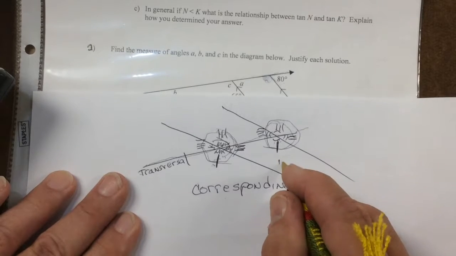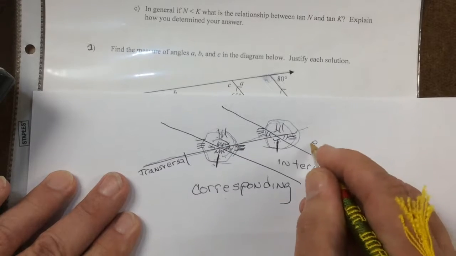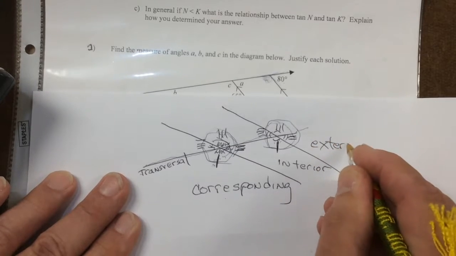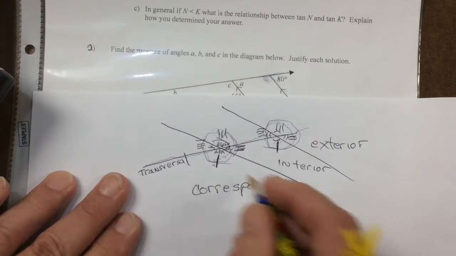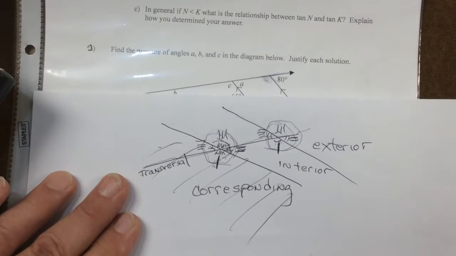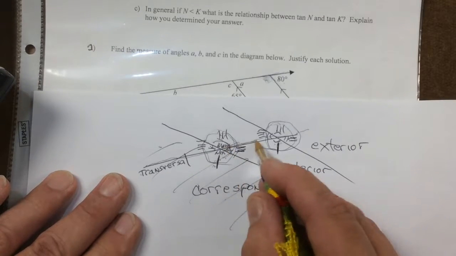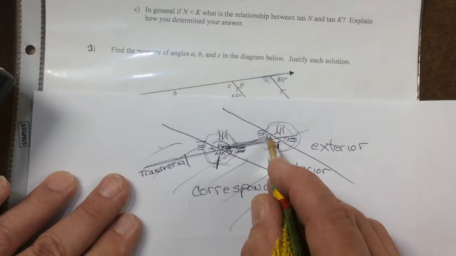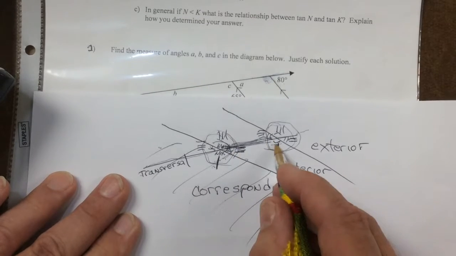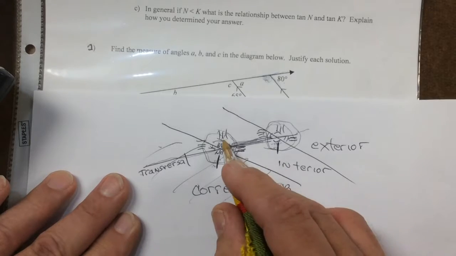Then here you've got the interior between the two lines and the exterior here outside of the two lines, and also over here, on this side, outside of the two lines. And if you're in the interior, you could have two angles that are on the same side, or that are on opposite sides.